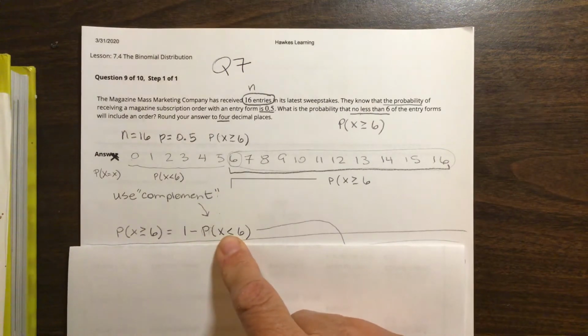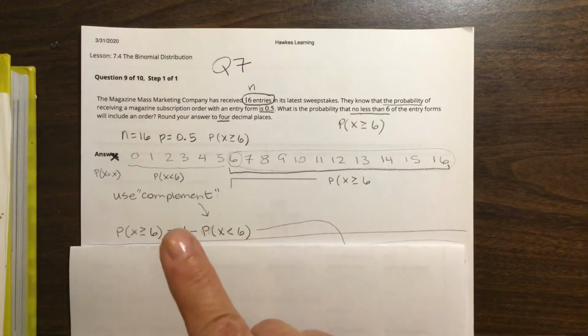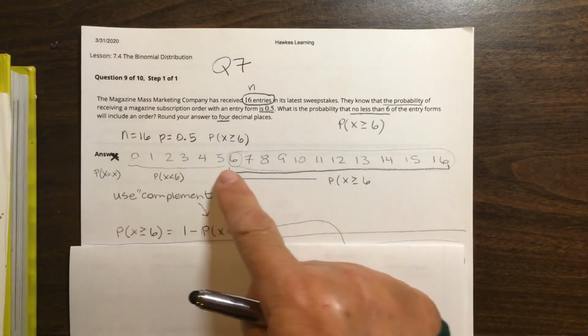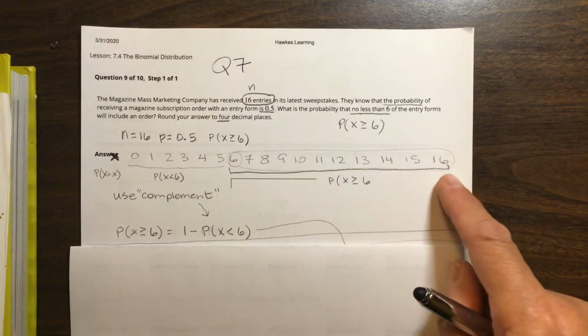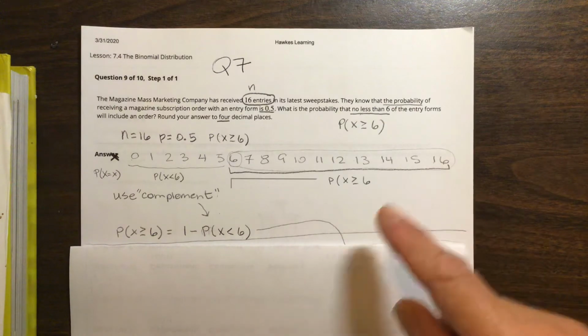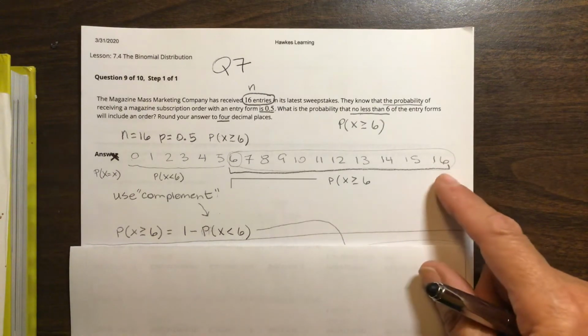than 6. Okay, so if you can remember, we talked about how all these probabilities, if we add them all together, they equal 1. They have to. That's part of being a binomial distribution.